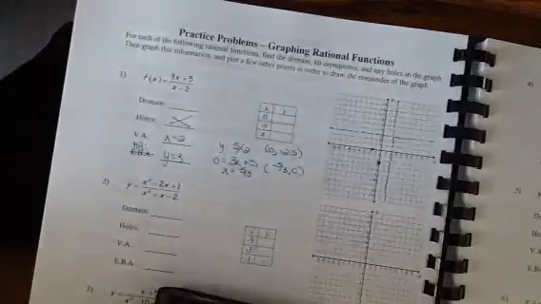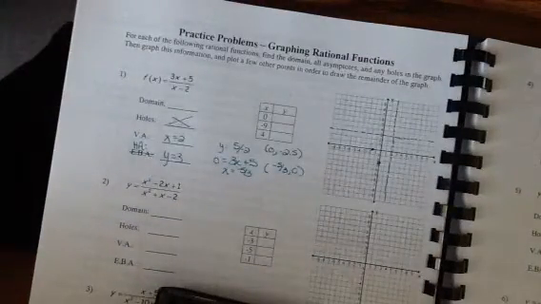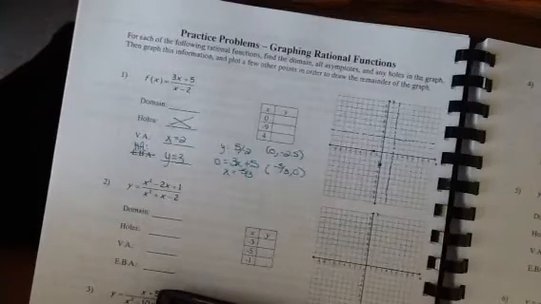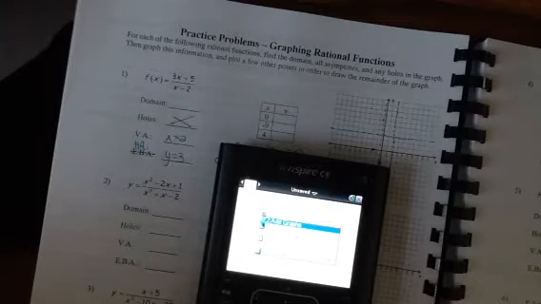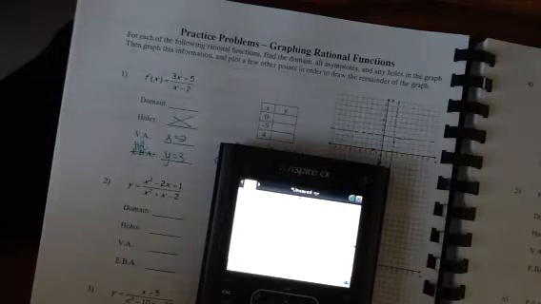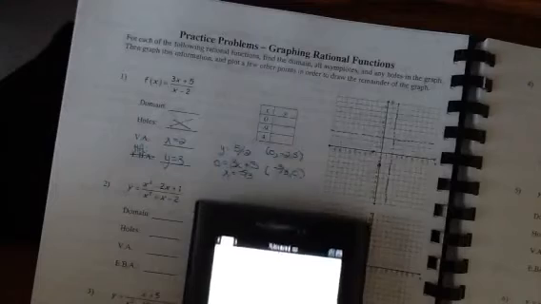I'm going to use my calculator, and I'm going to show you how to make a quick table so you can fill this in. So all I did is I opened up a calculator. I'm actually going to add a graph. I'm not adding the graph so that I can see the graph. I'm adding the graph so that I can quickly do something.